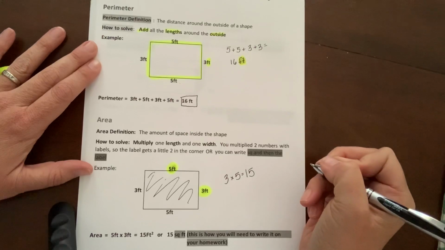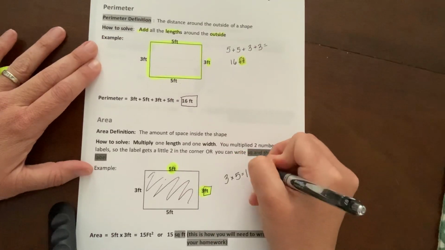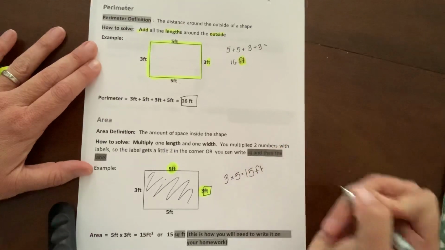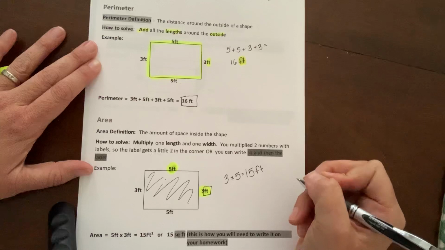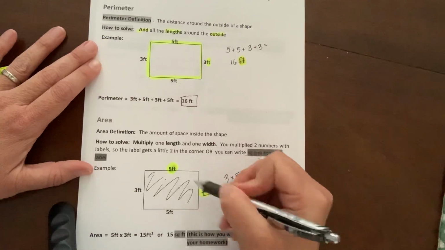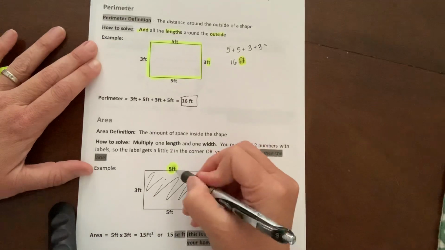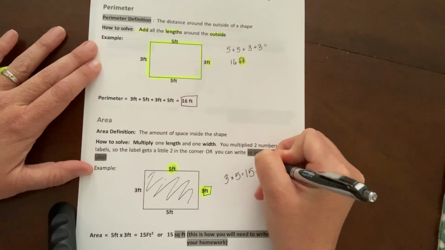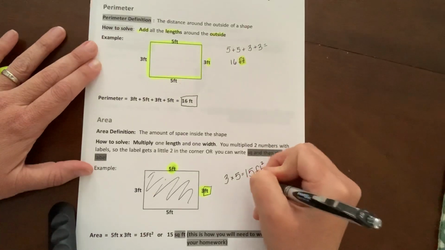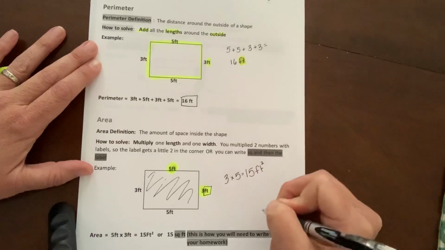But am I finished? Not yet. I need to have my label. So 15 feet. And now for area, we do something a little bit different when we do our label. How many numbers did we multiply to get our area? 2. So because we multiplied 2 numbers, we're going to put a squared up here. So my final answer should be area would equal 15 feet squared.